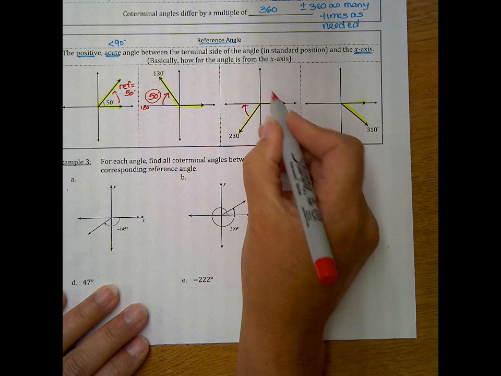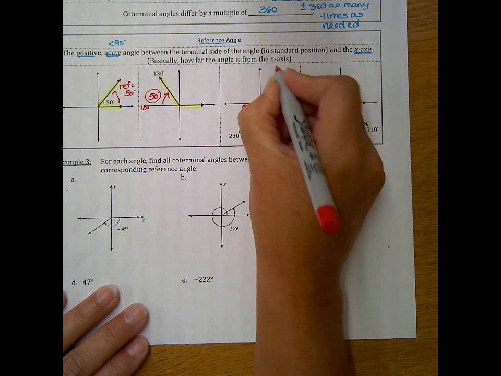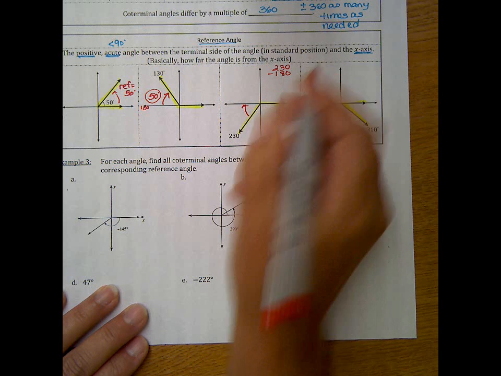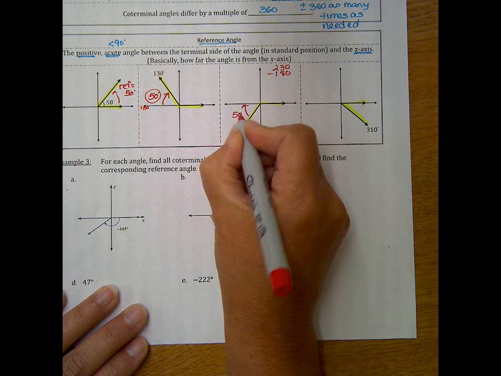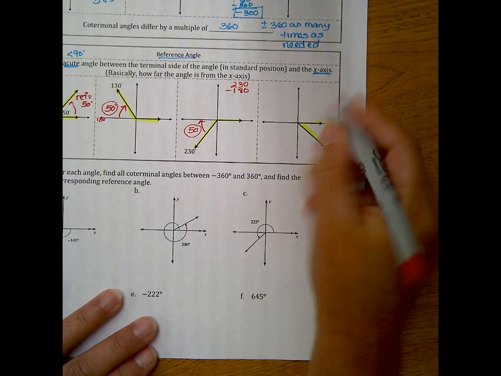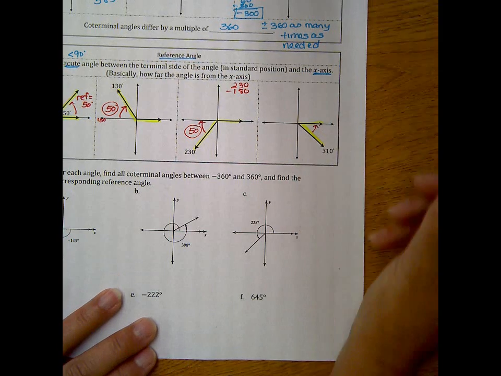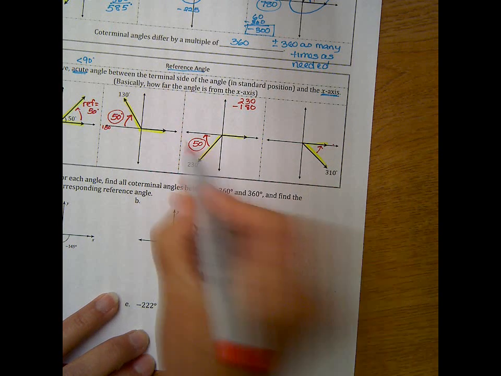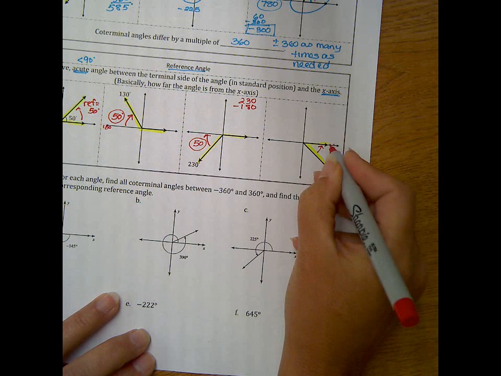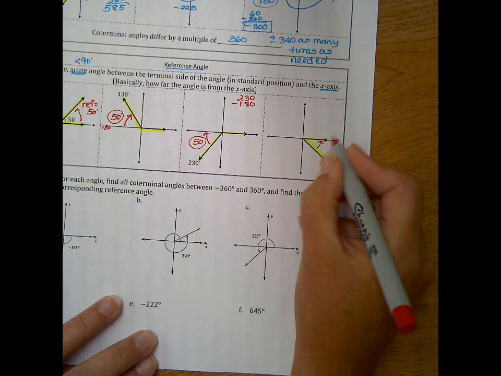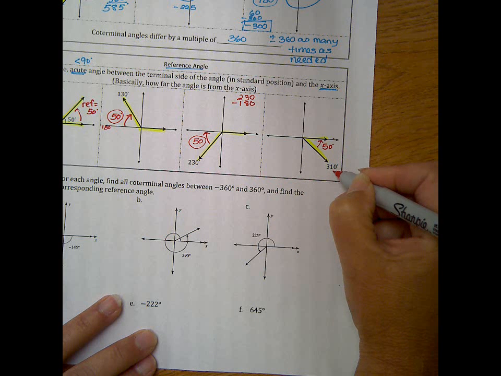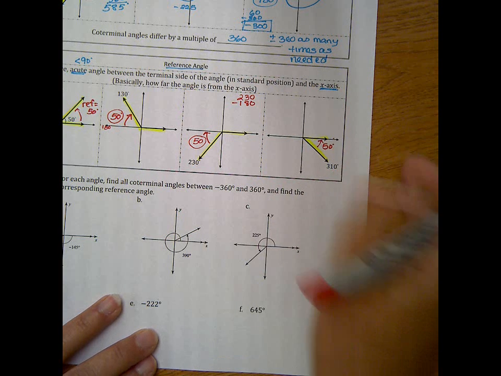So if this whole thing's 230, if I do 230 minus 180, this reference angle is also 50 degrees. And the one in the fourth quadrant, this would be the reference angle. So the reference angle, again, is always made with the x-axis, an acute positive angle. So if it's 310 all the way, this would also be 50 degrees. 360 minus 310 would leave me 50 degrees there.